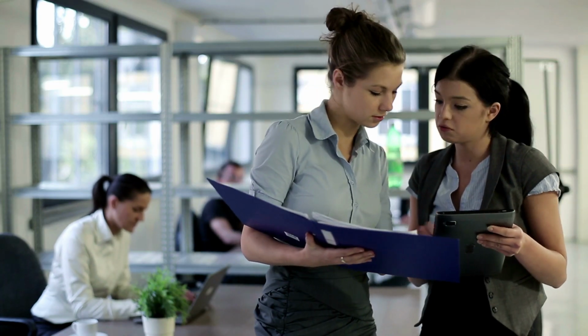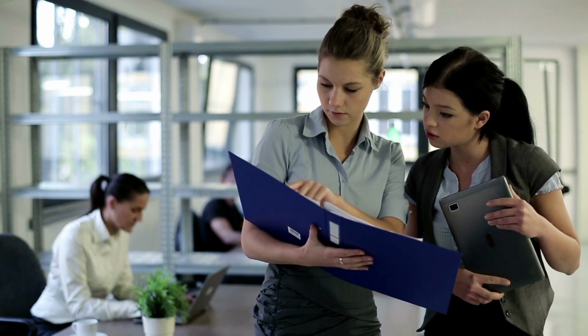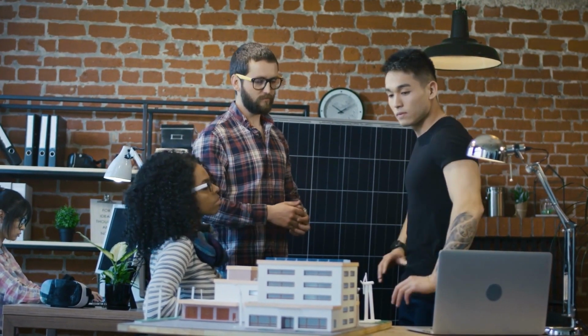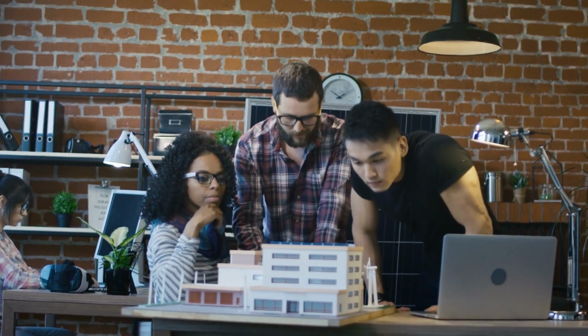It's important to remember that you need to address your accelerators as much as you need to address your inhibitors. In our example, to address the inhibitors, my client had the objective of educating their customers. On the other hand, to address their accelerators, my client had the objective of inspiring their team to come up with new product ideas.